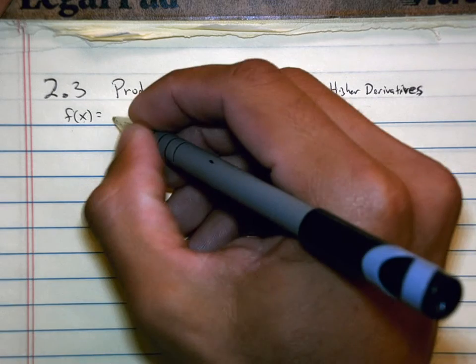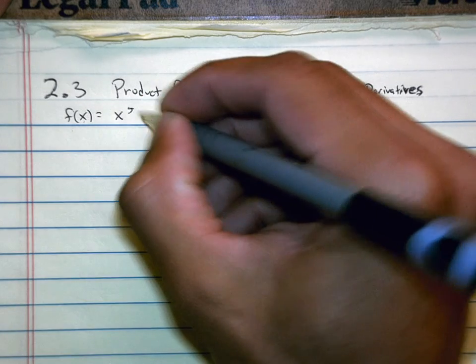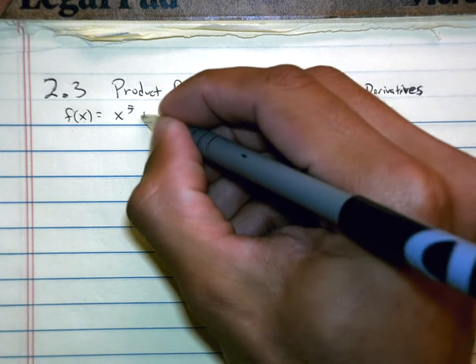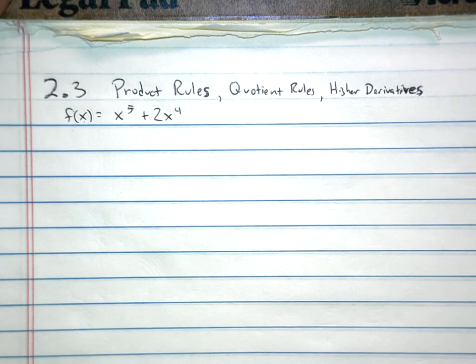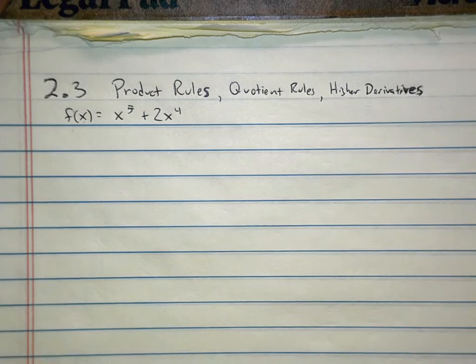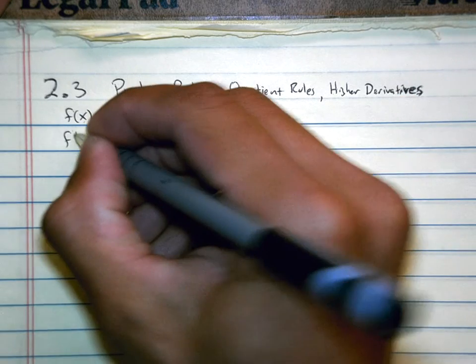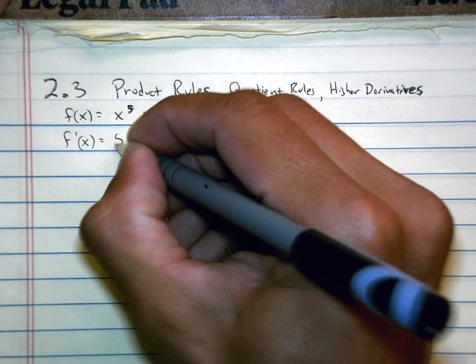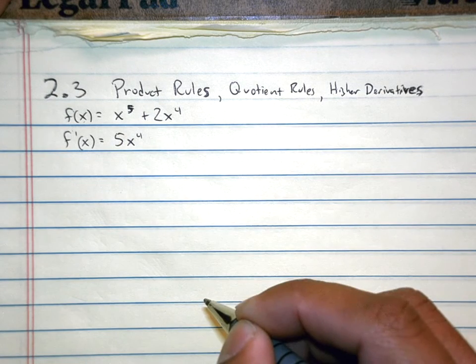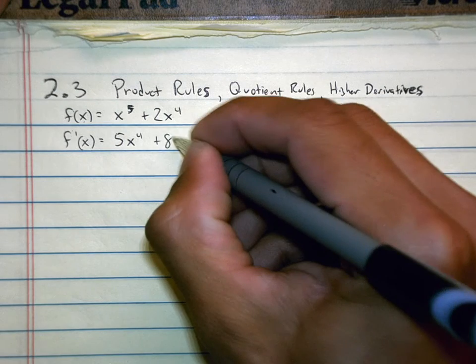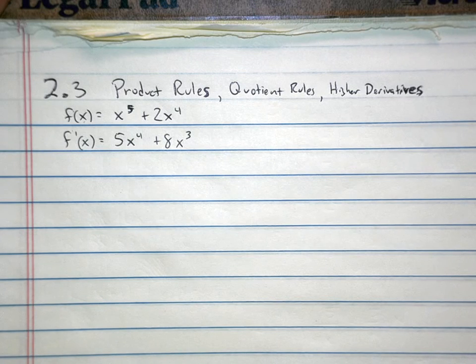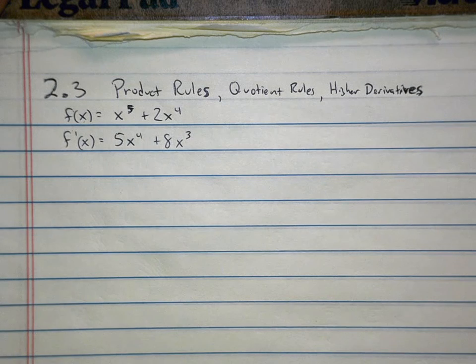If I had the function x to the 5th plus 2x to the 4th, and I was trying to find its derivative using the power rule, I think every single one of you could do that. Using the power rule, what would the derivative be? 5x to the 4th plus 8x to the 3rd. Yeah. Do we all agree on that? Okay.